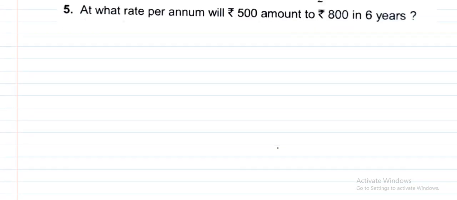What is there in question number 5? It is saying, at what rate per annum will rupees 500 amount to rupees 800 in 6 years? So it is saying that 500 will become 800, or it will amount to 800. Means principal is rupees 500, amount is given as rupees 800, time is given 6 years.